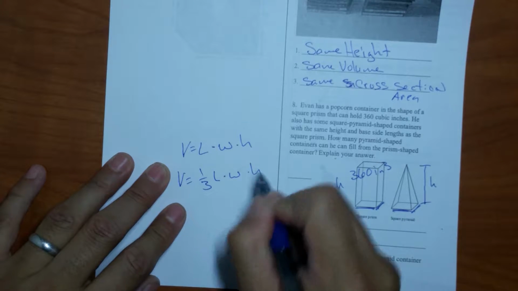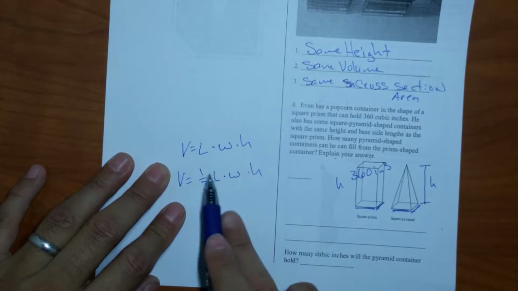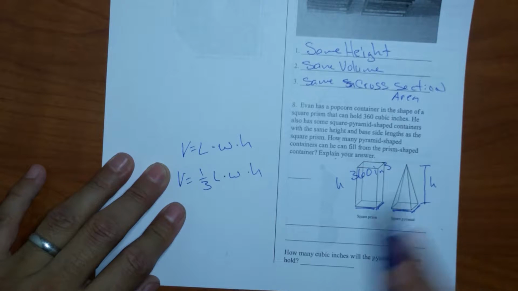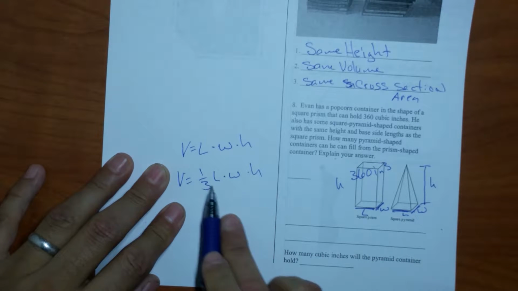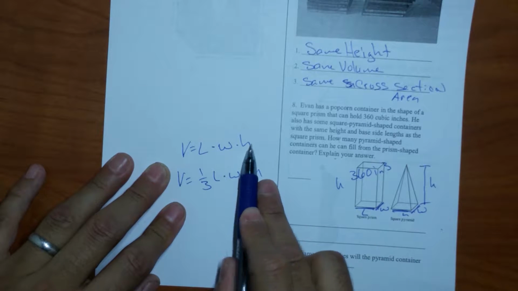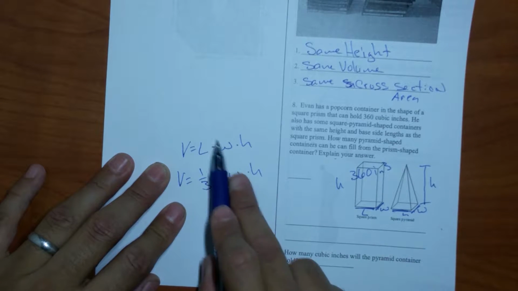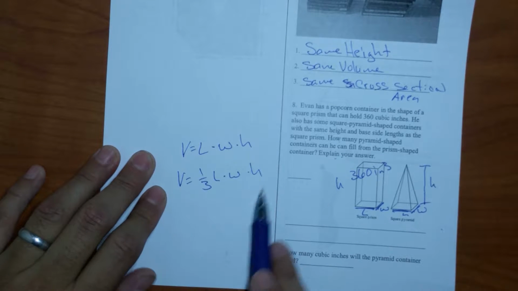It's the area of the base times the height, and the area of the base is length times width. So it's going to be length times width times height here, and this is length times width times height. But what's the difference between these two? A third. This is 1/3, right?